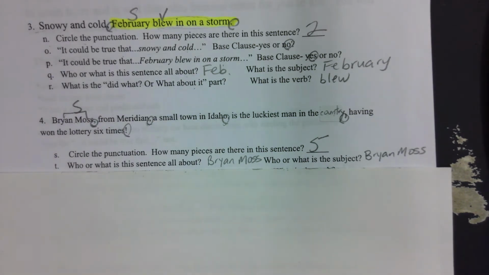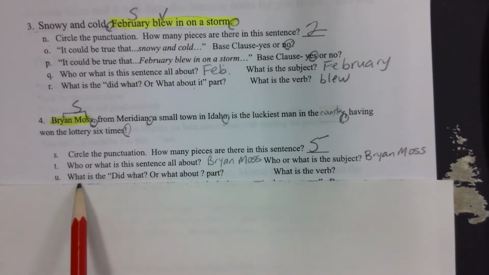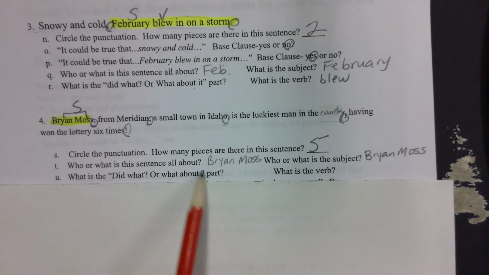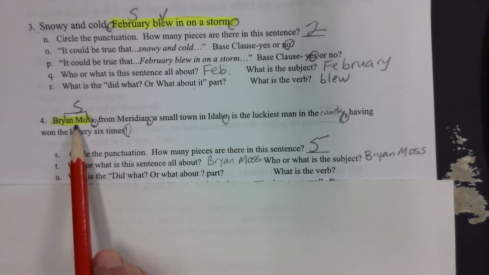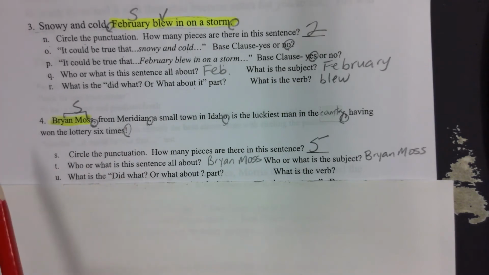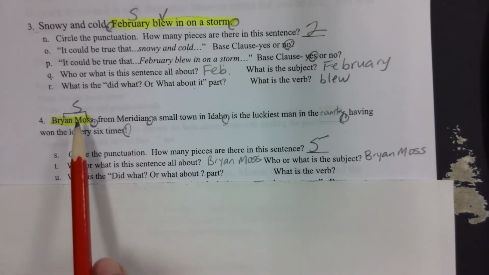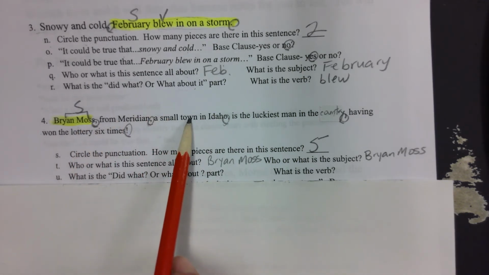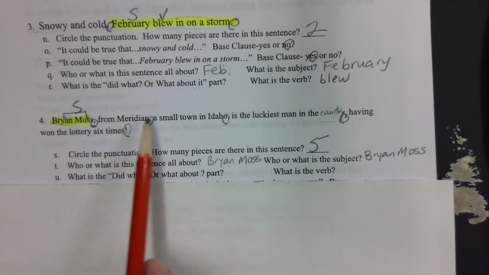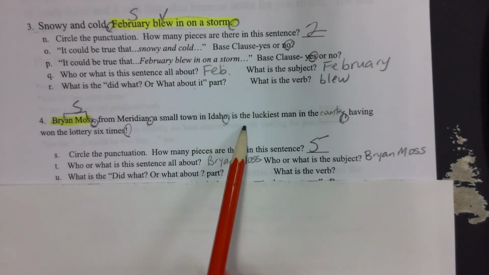Okay, now we know the subject is within the base clause, so we're going to highlight that. Now, here's the new part. The verb is cut apart, separated from the subject. So we're going to go through the procedure a little differently. What is the did what or what about it part? What about Brian Moss shows what he did, or what about him? Okay, Brian Moss from Meridian. That doesn't sound complete. Brian Moss, a small town in Idaho. Does that sound right? Does that sound complete? No? Brian Moss is the luckiest man in the country. Ah, now that sounds complete.